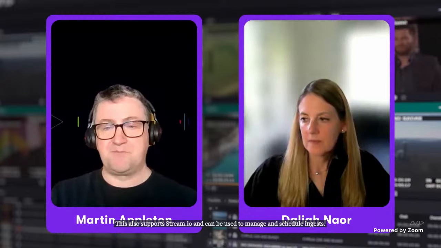Now, on top of that, for ingest, we're supporting MediaCentral Capture, a classical application that we had that was working with Airspeed and FastServe in the past. It's also supported by Stream IO. We also have the newer MediaCentral Acquire. It's part of the MediaCentral Cloud UX environment. This also supports Stream IO and can be used to manage and schedule ingests on the servers.